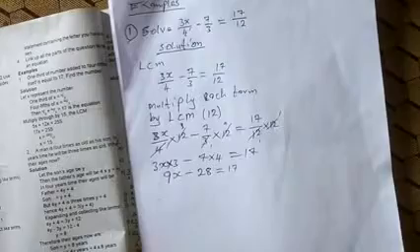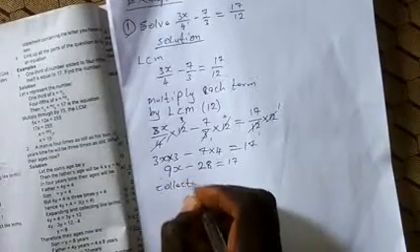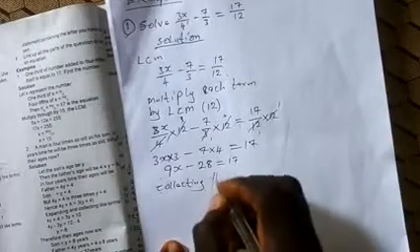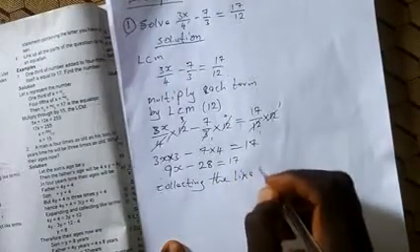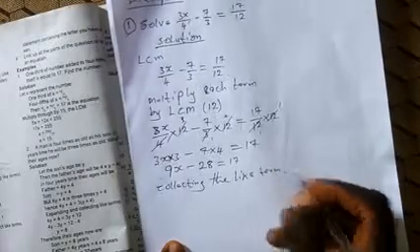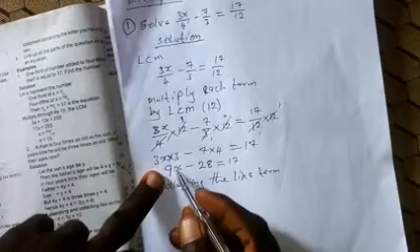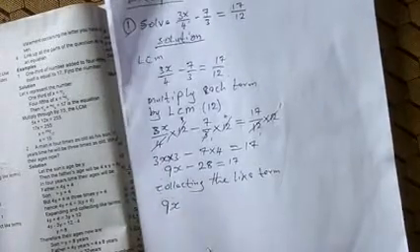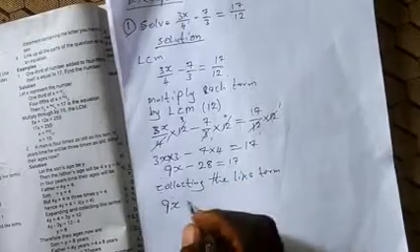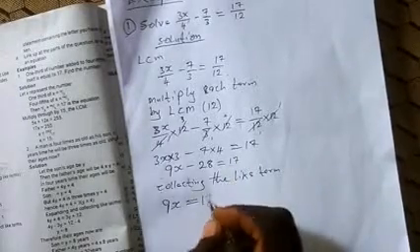Now we are to collect the like terms. We have only one term with variable x here. Therefore, we put down the term 9x equals 17.